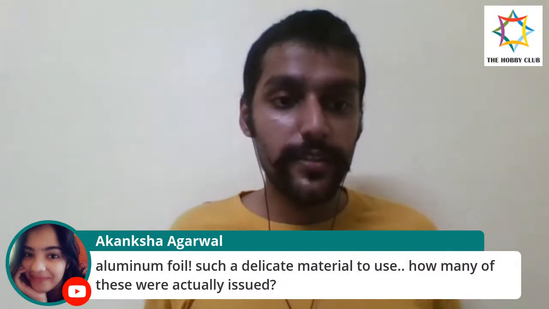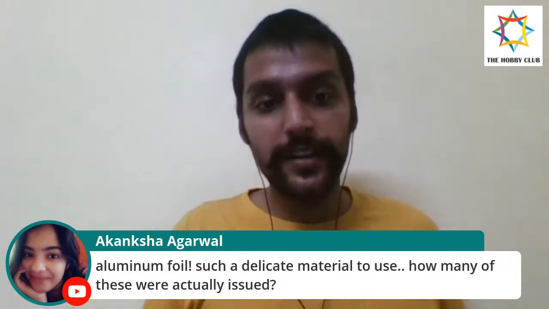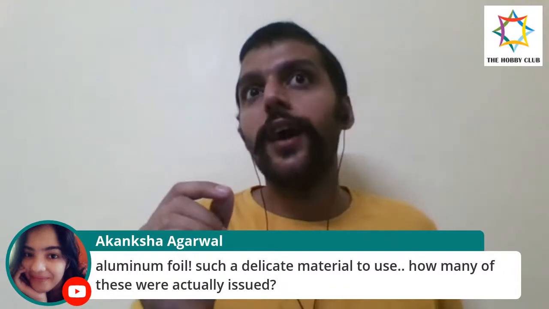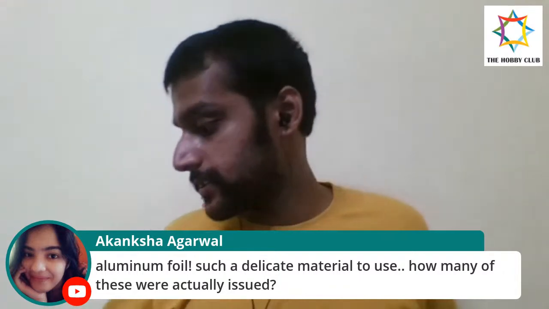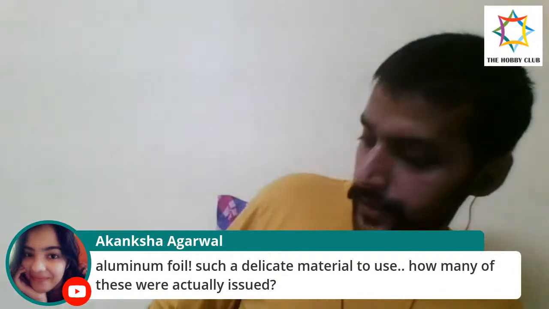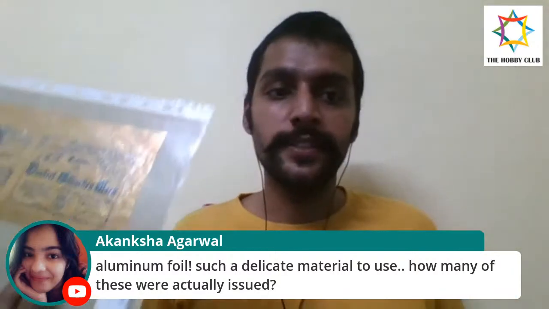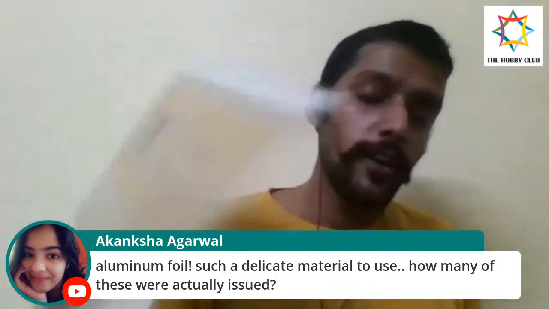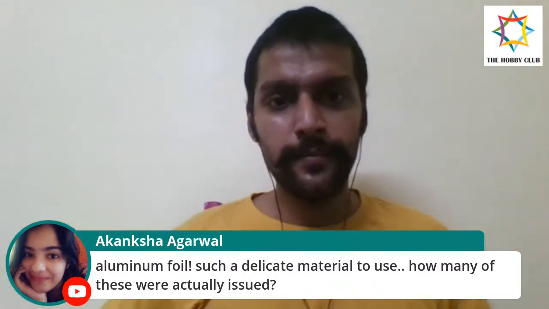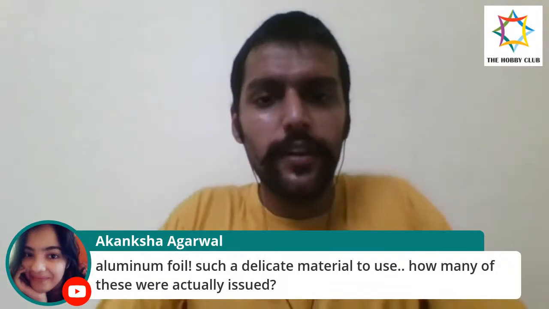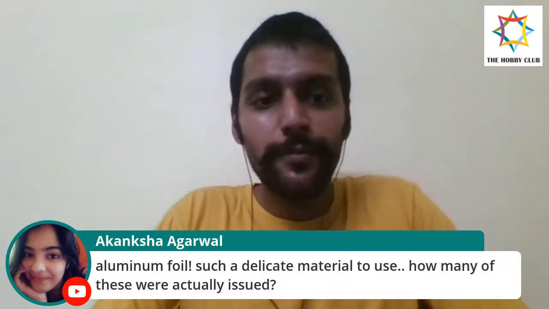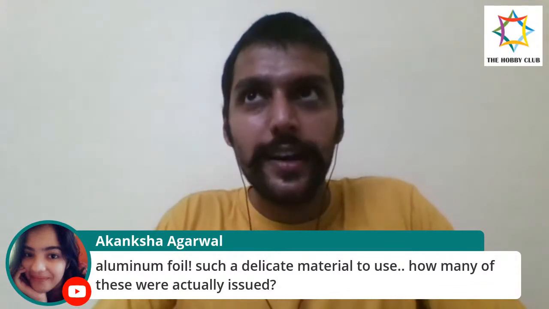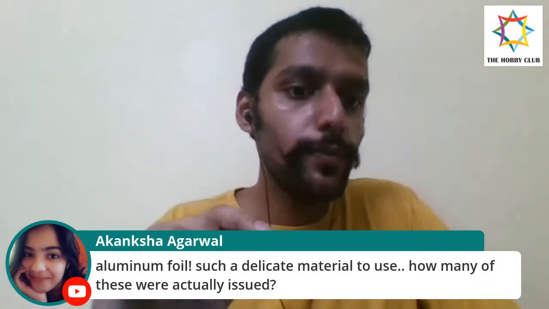Okay, so a lot of such varieties were issued, Akansha, and I'll give you an example. Let's say there is no count available for such pieces. These are proofs. Some of them survived, but you can't put a count on it because hardly any of them have survived. And as for the data, it's not available in the case of the aluminum foil ones.